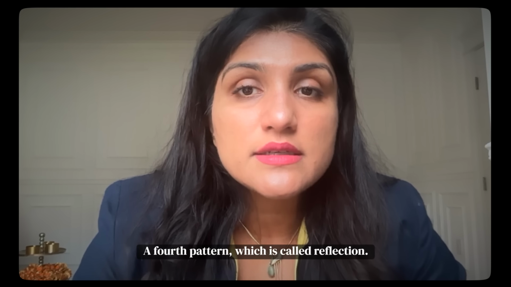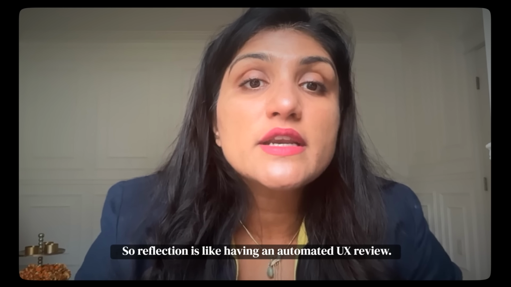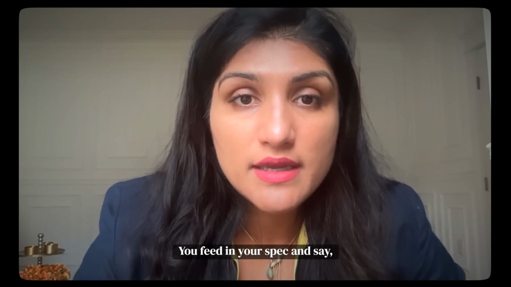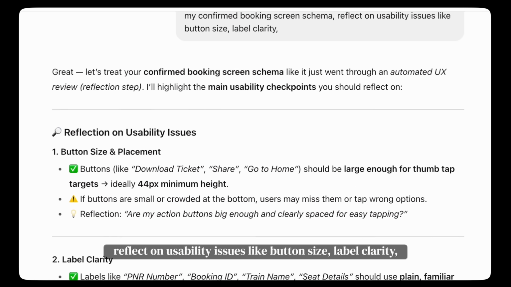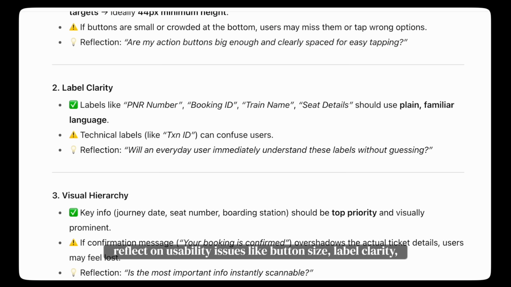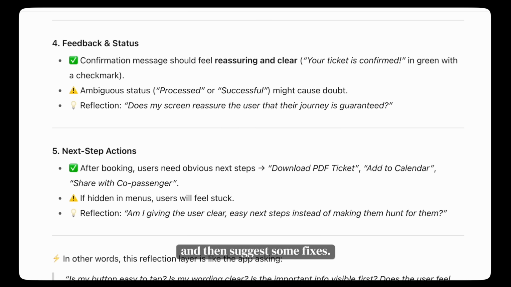A fourth pattern is called reflection. So reflection is like having an automated UX review. You feed in your spec and say, here's my confirmed booking screen schema. Reflect on usability issues like button size, label clarity, accessibility, confirmation feedback, and then suggest some fixes.